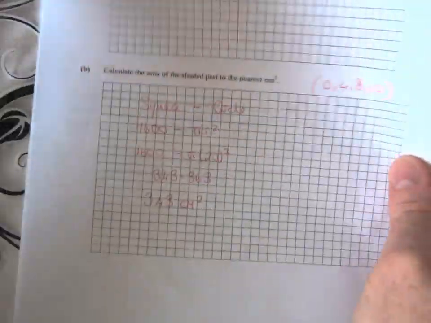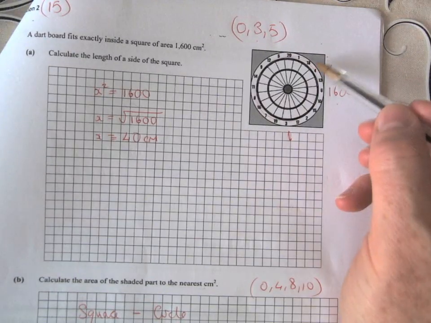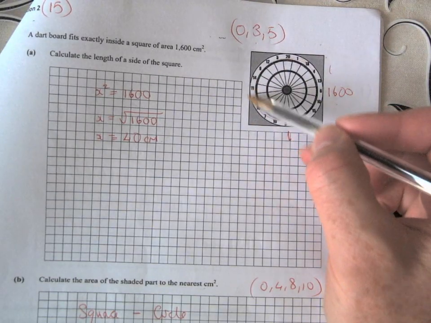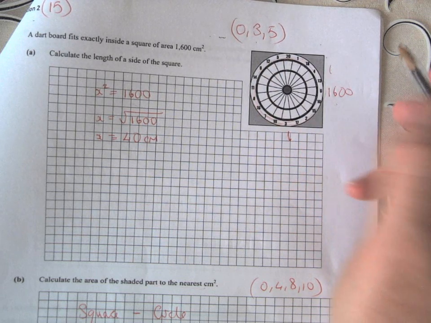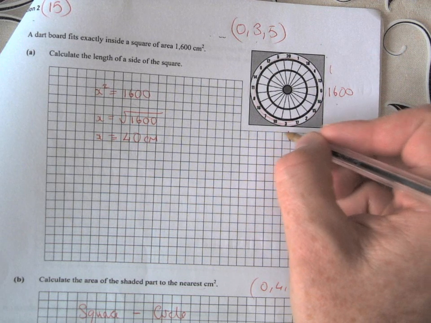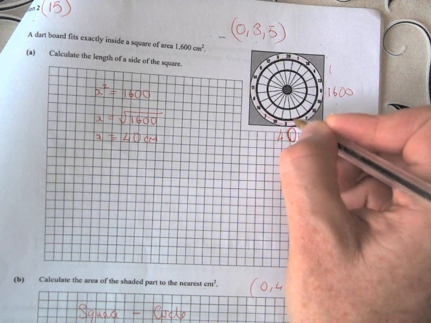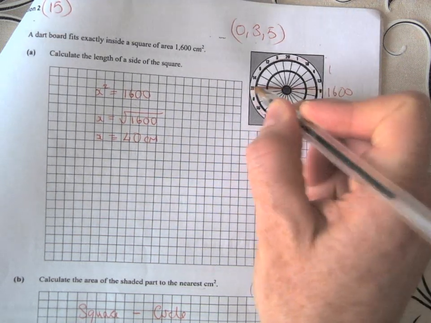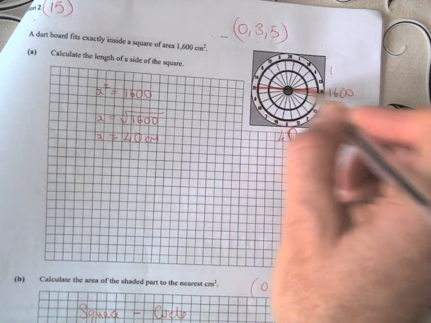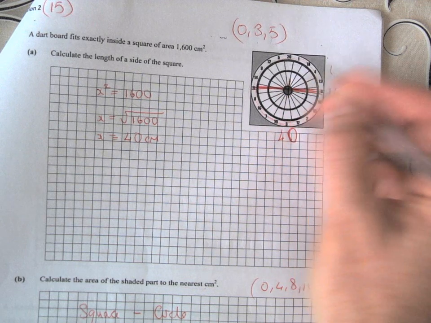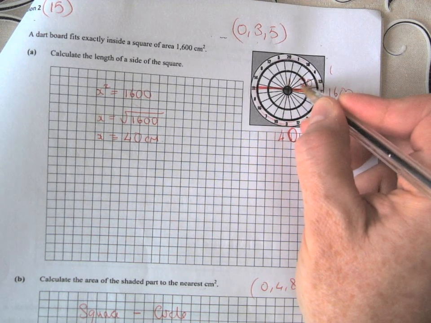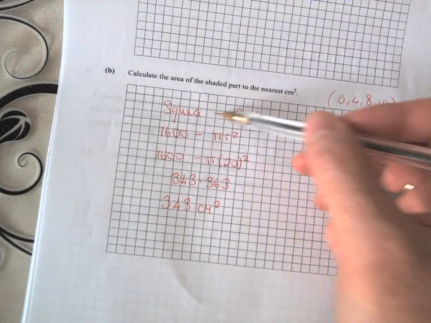Calculate the area of the shaded part of the diagram. So looking, the shaded part is just out here. So we want to get the area of the circle. We found out that this is 40, so that means this line straight across here is 40. So my radius is half of that, which is 20. Okay. So the square minus the circle.